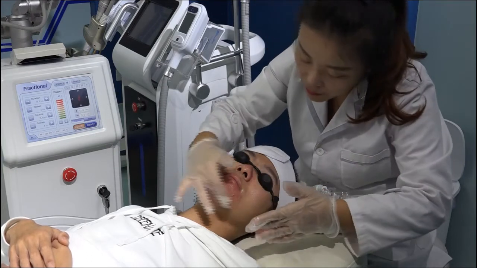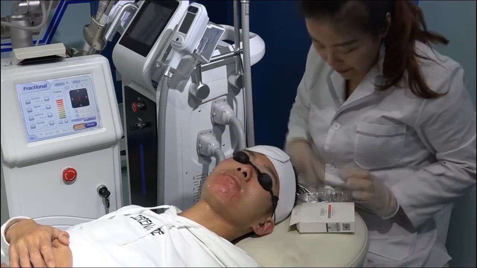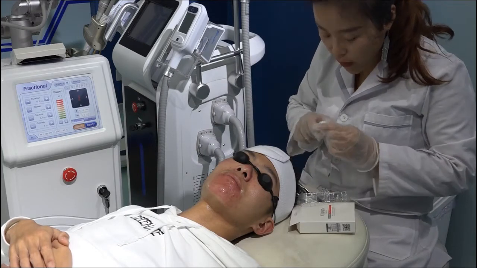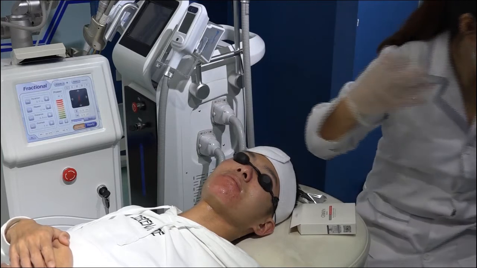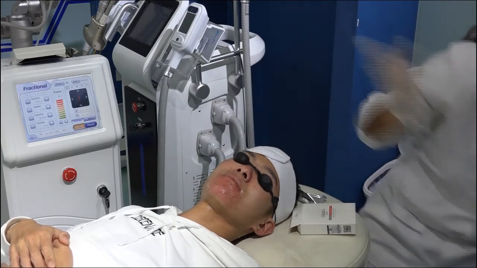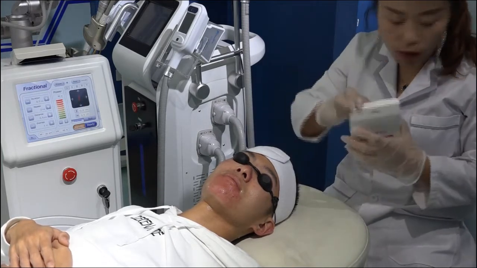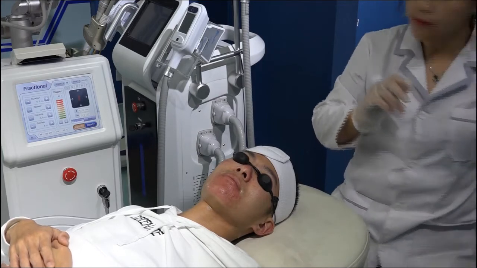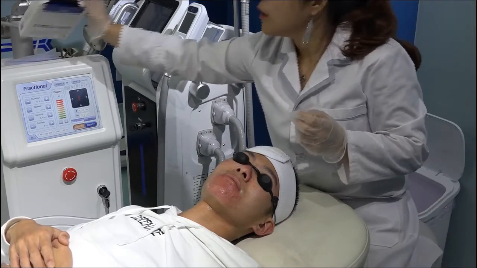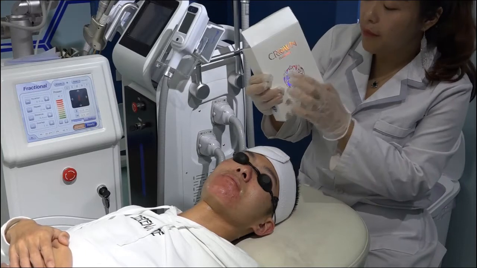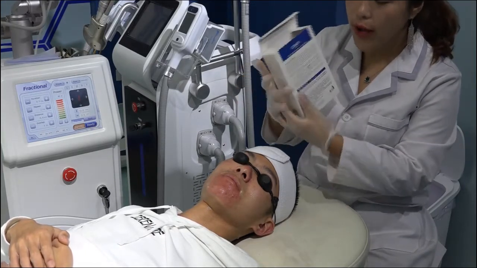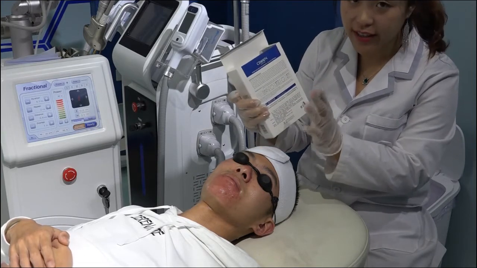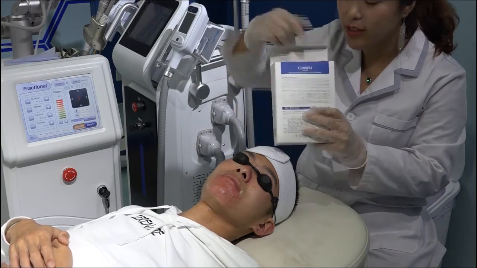Okay, after we apply this, we will apply facial mask to hydrate. Because now the skin has CO2 laser heat, and also it needs water on the skin. You can use the medical hydrating facial mask to hydrate only, not for skin tightening, whitening, just hydrating.